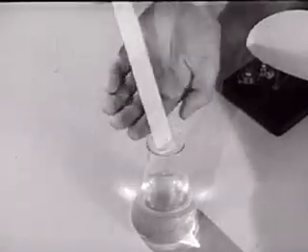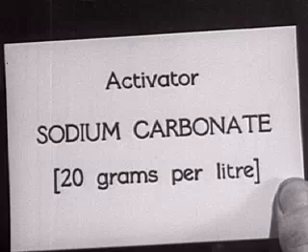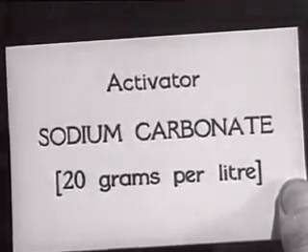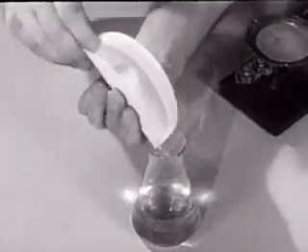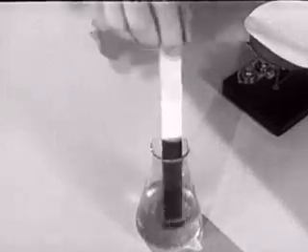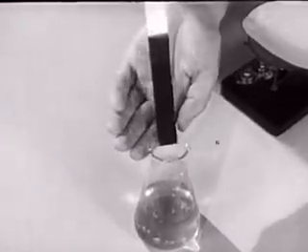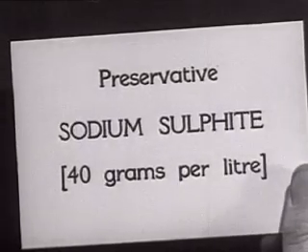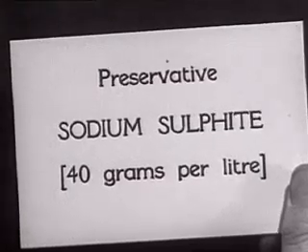But why doesn't it develop? Well, the reason nothing happens is because the developer will work only in the presence of an alkali. Therefore, we next add some sodium carbonate to the hydroquinone solution. Now observe that development takes place promptly. But also observe that the solution becomes discolored. The discoloration is due to the oxidation of the hydroquinone, and a solution like this would lose strength very rapidly.